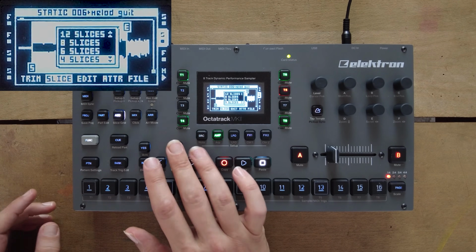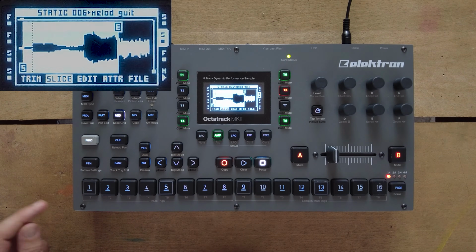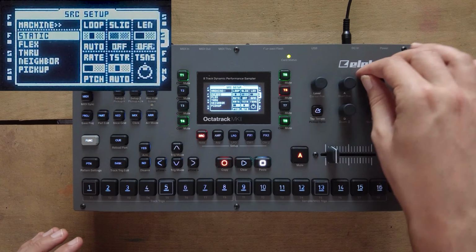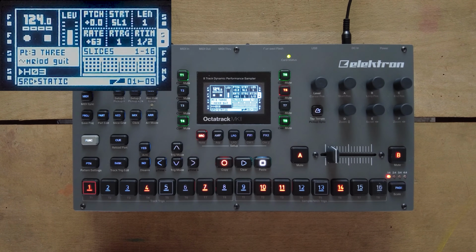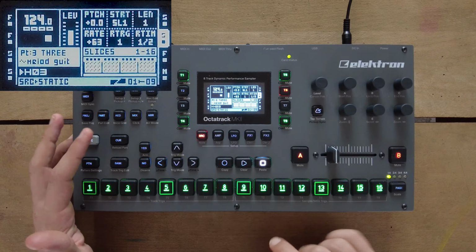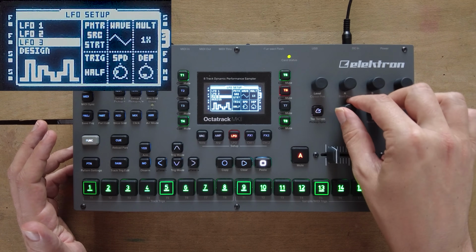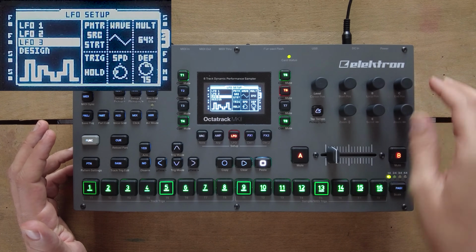And what I'm going to do here is, of course, slice it into 16. I'm going to try 16. And then turn on slice mode. Enter a rhythm here, just anything. And now we can hear the guitar sample being triggered. And I'm going to modulate the start point here with an LFO. I'm going to set this to hold. Where is the hold here? Make it maybe a bit faster.